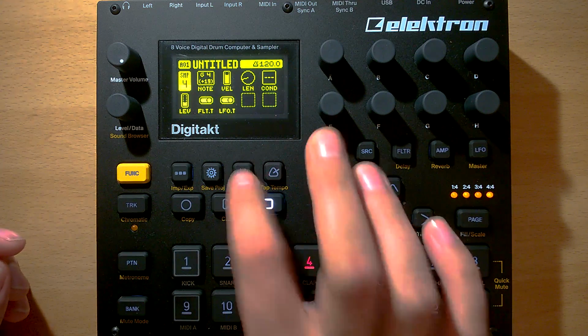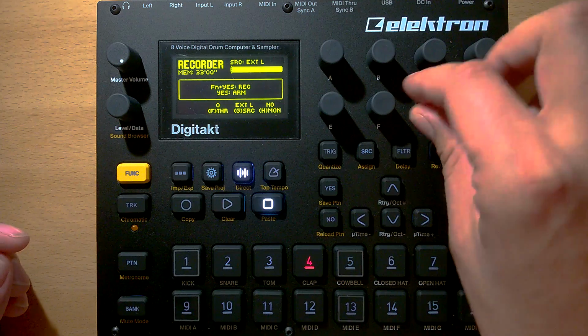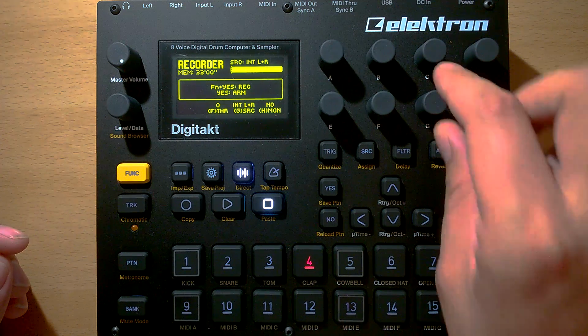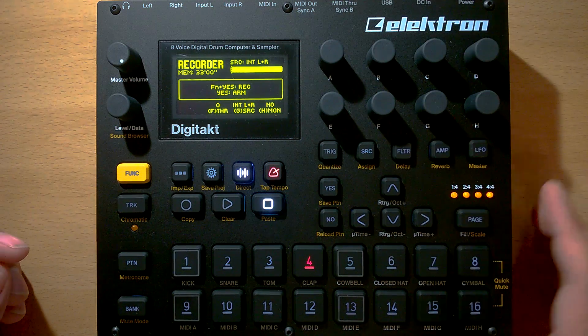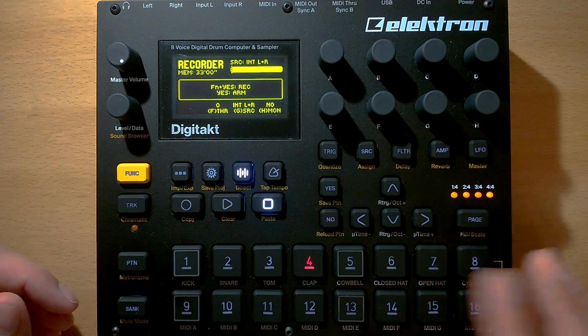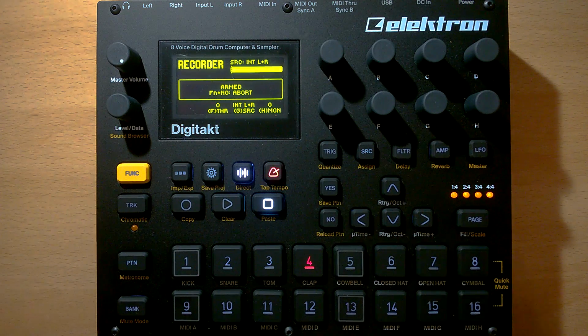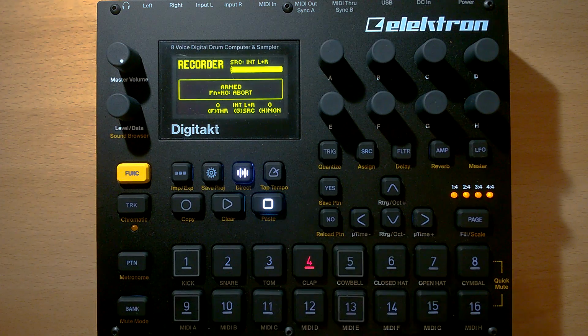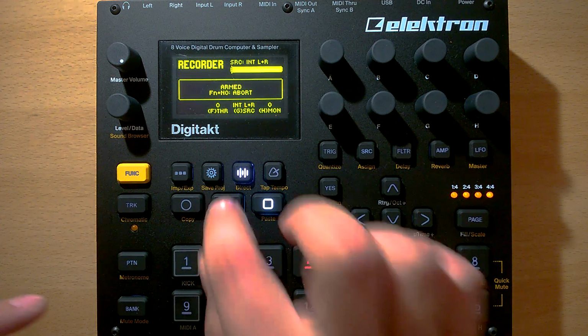And now to get this chord, I start to record it. First thing is I set Int L plus R so that I'm internally resampling. And I repeat the same process that I just did. I hit yes to record, to arm the recorder, and now I hit play to record the whole chord progression.